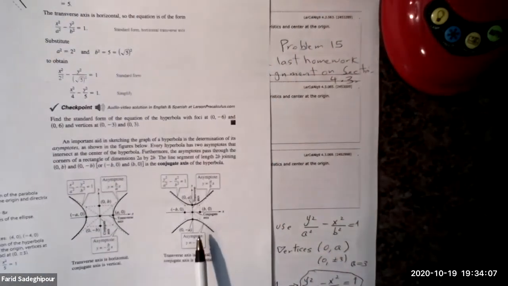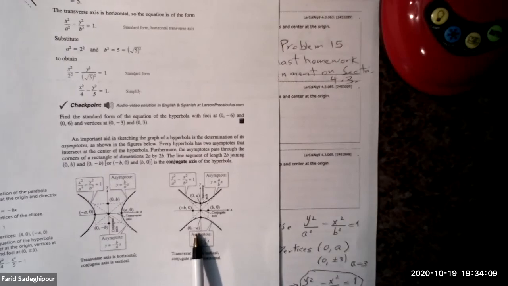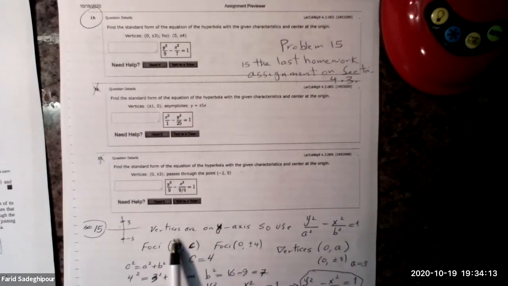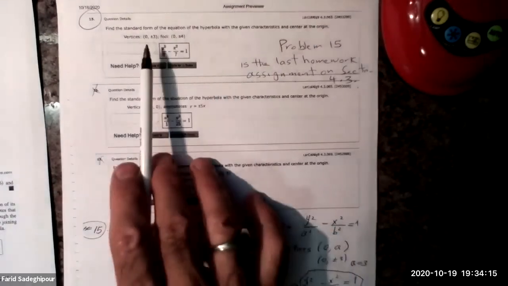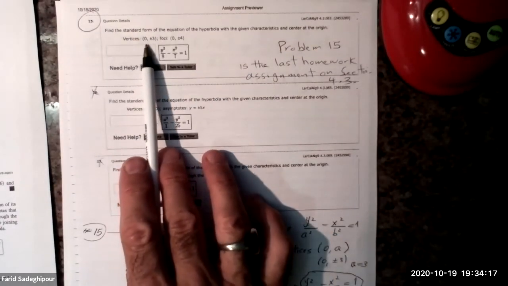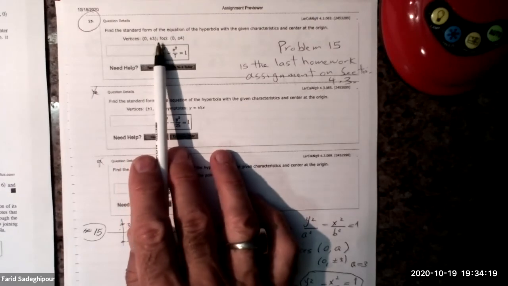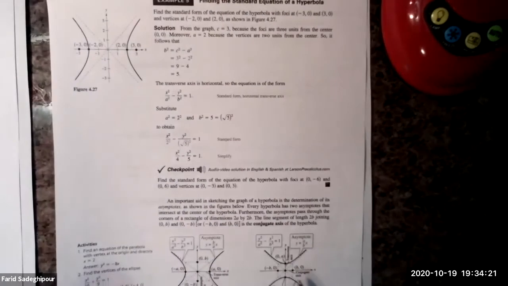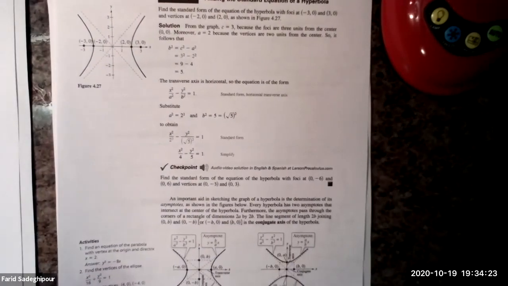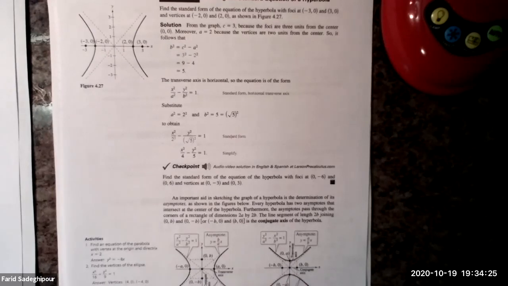So it is this kind, because the vertices are on the y-axis. See, we're saying the vertices have y as positive and negative 3, right? The one that has vertices on the y-axis is that one. That's why you have that kind.